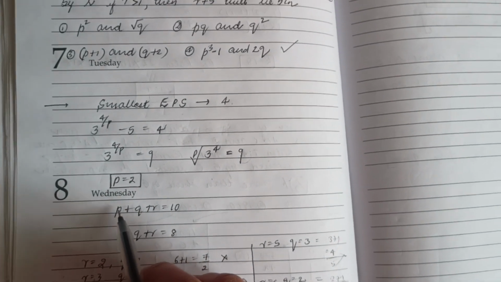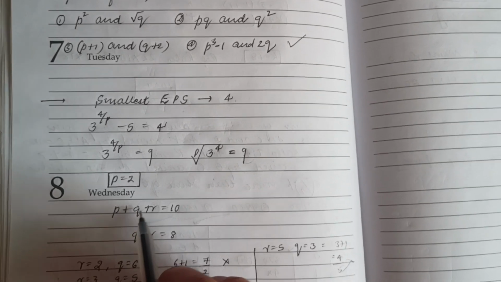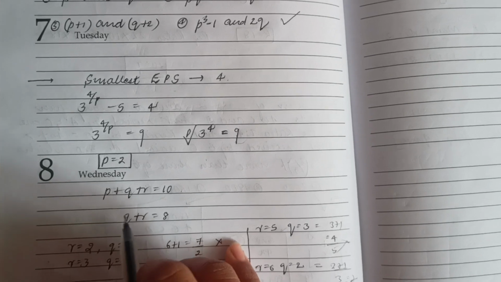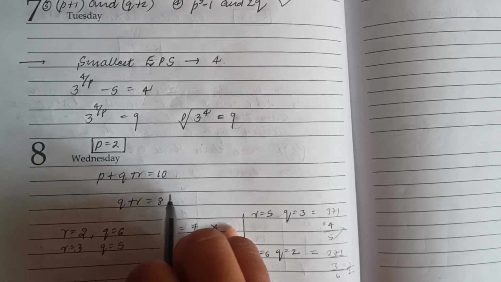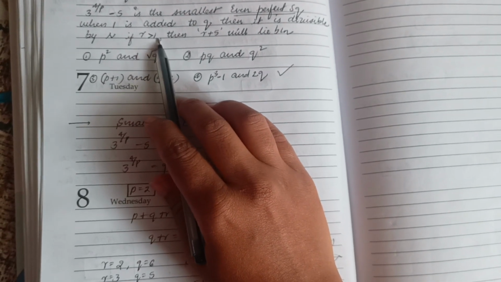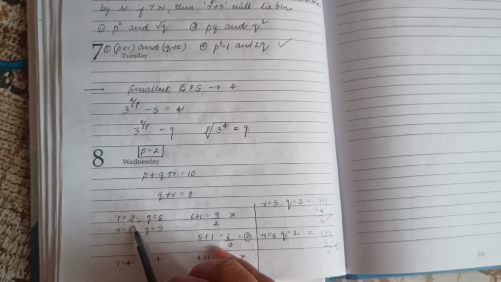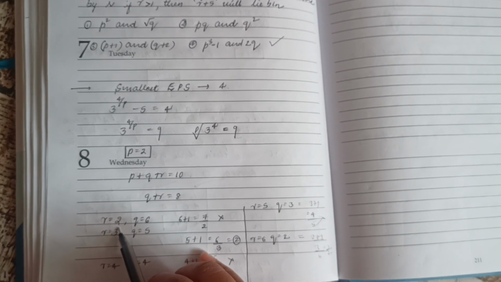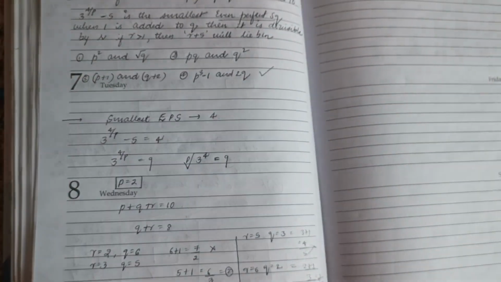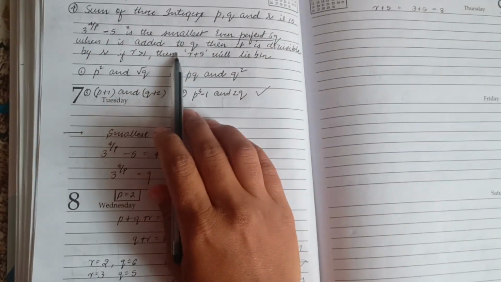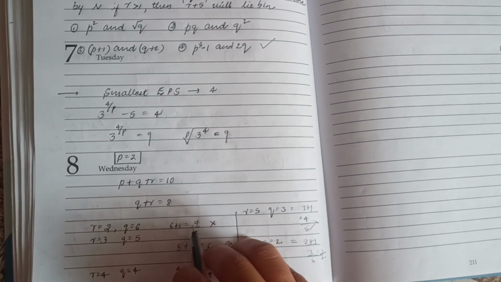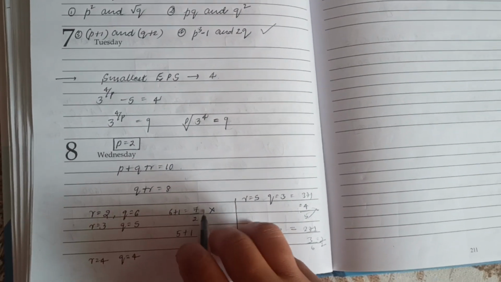And you can see they had given that p plus q plus r will be equal to 10. Since we got the value for p, we can substitute here and we will get q plus r equal to 8. Also they have mentioned in the question that r must be greater than 1. So I have taken values and checked. If I put r equal to 2, then q will be equal to 6. They have said that if 1 is added to q, then it is divisible by r. So 6 plus 1 means 7, divided by r, which is 2, is not divisible.